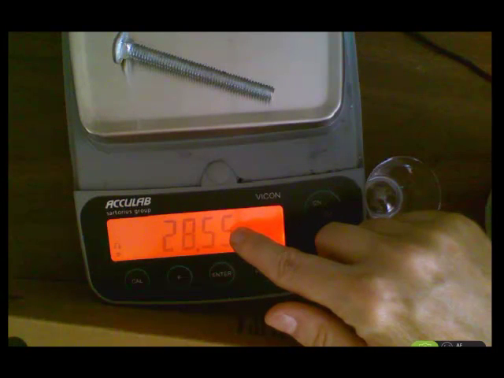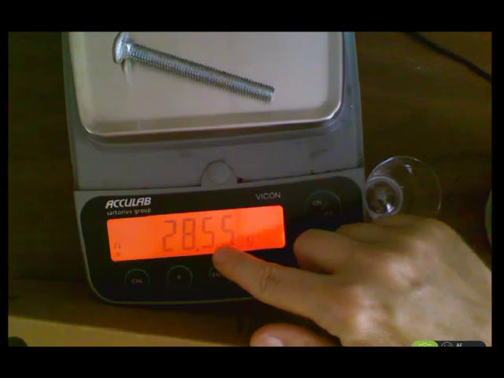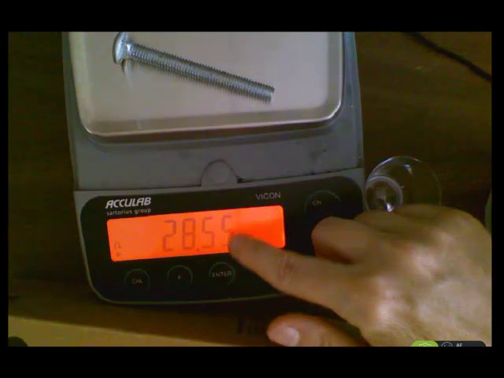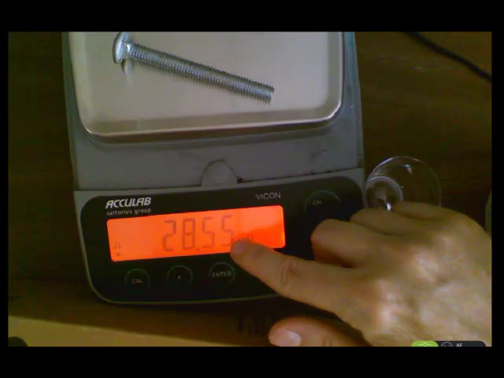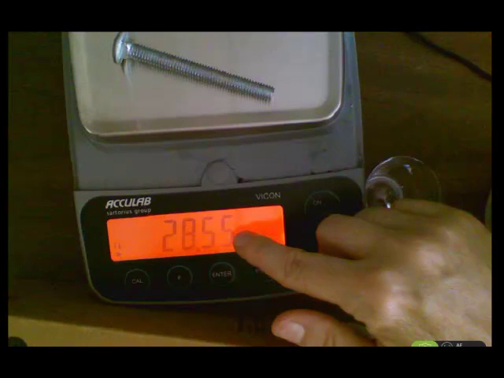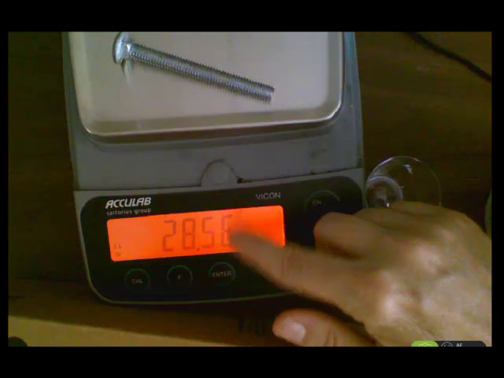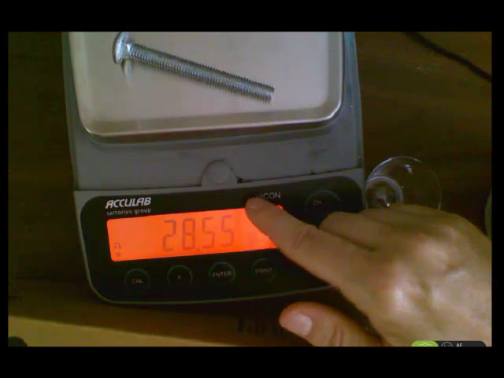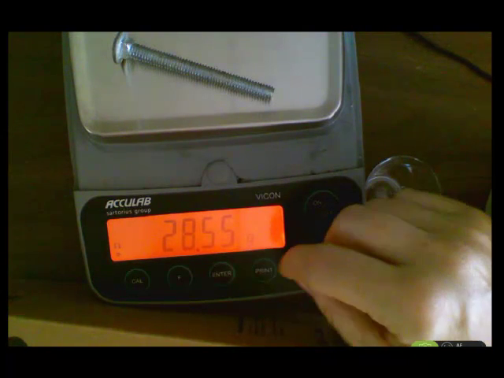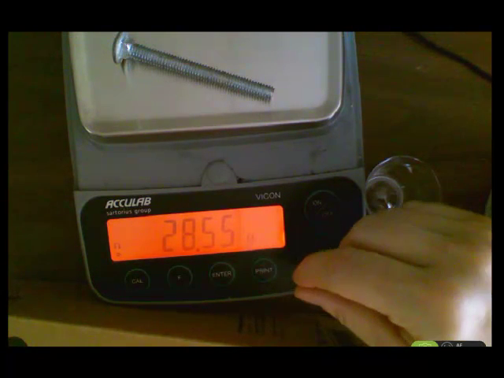We know for sure that the mass of this bolt is 28.5 grams, but we're not 100% certain that the last decimal place is a 5. It could be a 6. There it goes. You see that? It just changed. Or it could even be a 4. So these balances are said to be plus or minus 0.01 grams because that last decimal place is uncertain, plus or minus 1 unit. So keep that in mind later when we start to talk about significant figures.